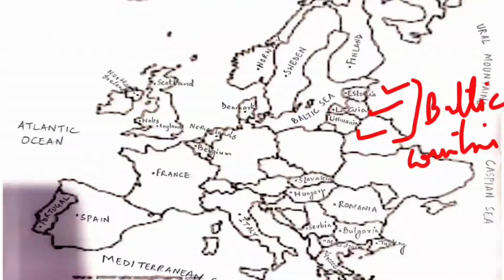Why are they known as Baltic countries? Because they are present near the Baltic Sea. The Baltic Sea lies to the west of these countries.